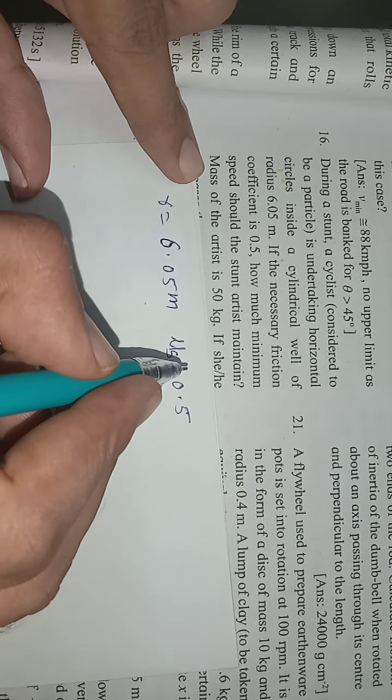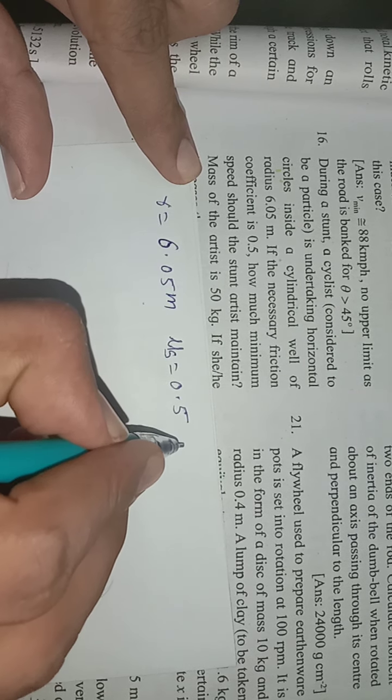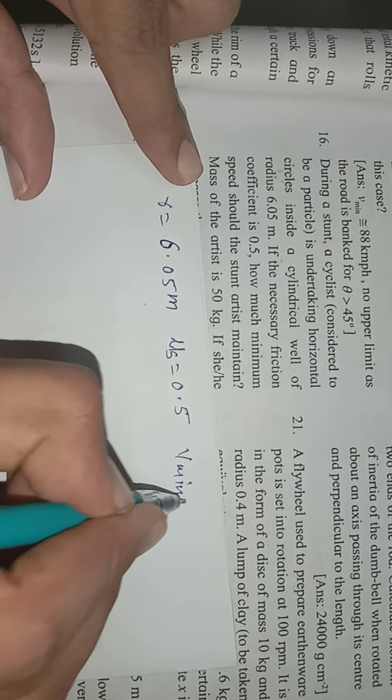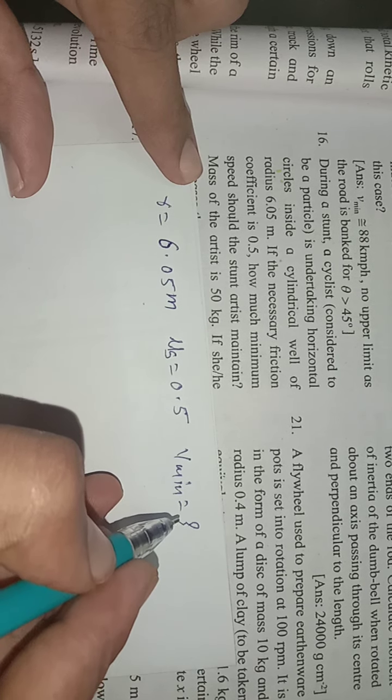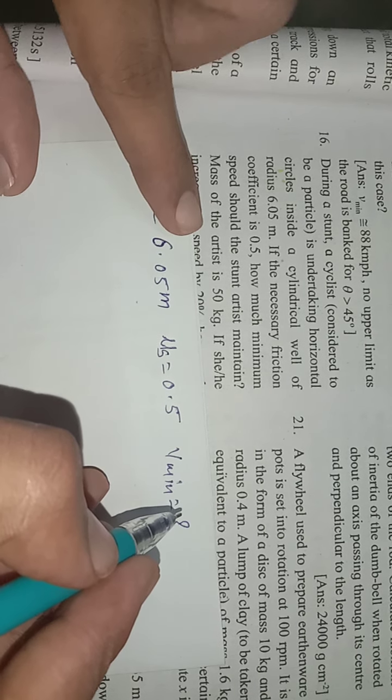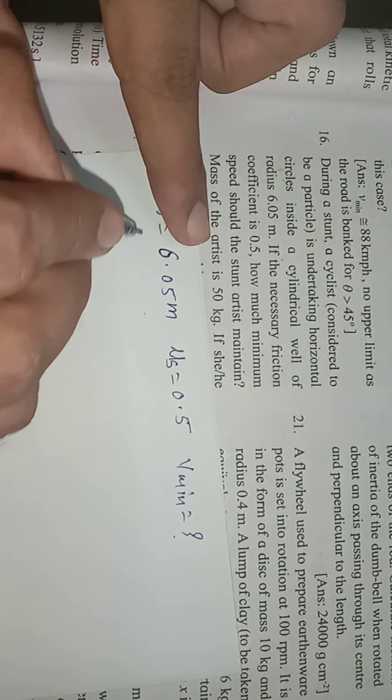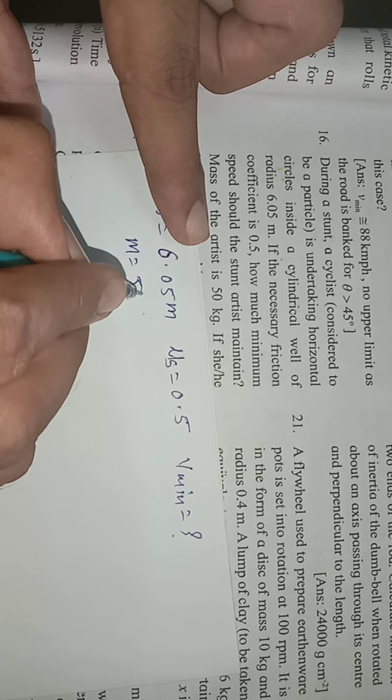So we have to find the minimum speed, v minimum, equal to question mark. The mass of the artist is m = 50 kilogram.